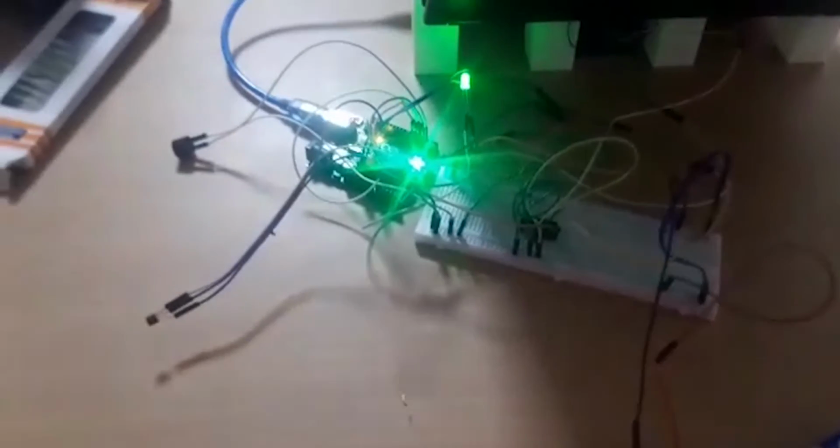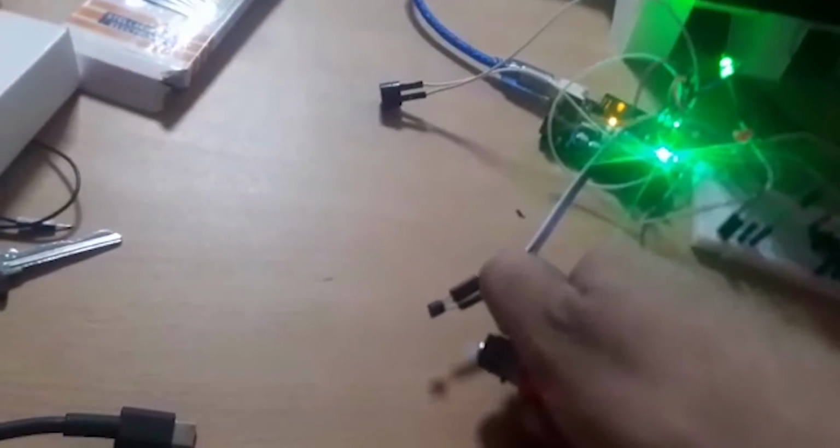This is what the motor looks like under this. Okay, so this is our motor fan, which acts for the cooling of this laptop. And let's test it out. Let's heat up this temperature sensor a little bit.